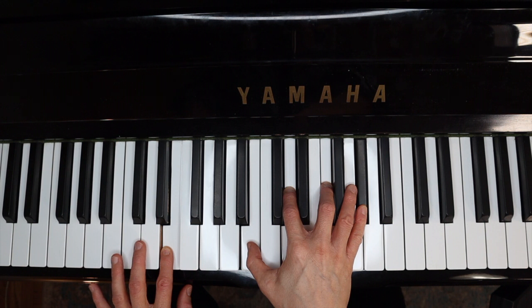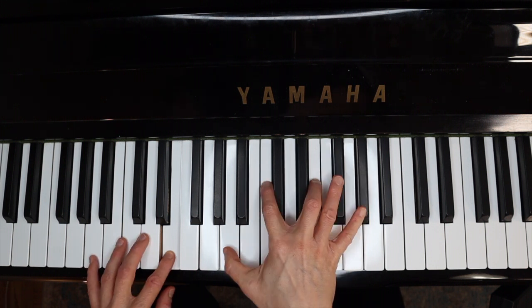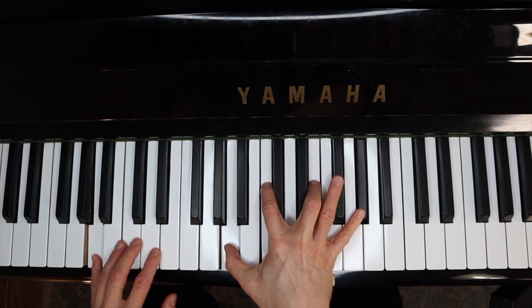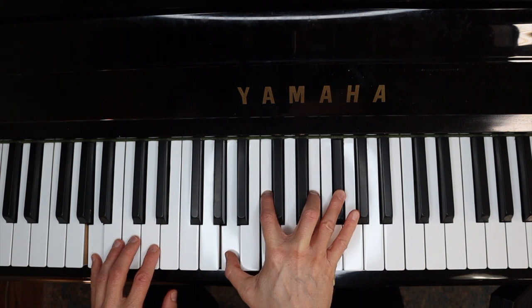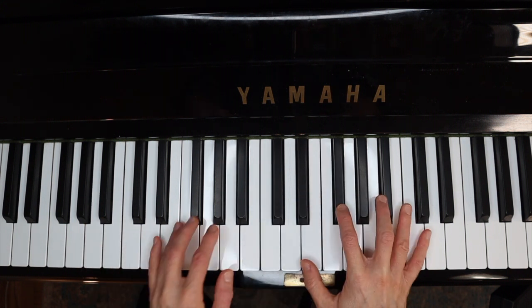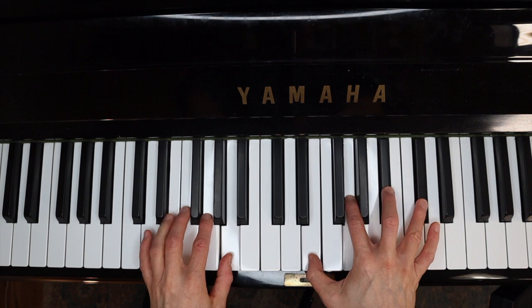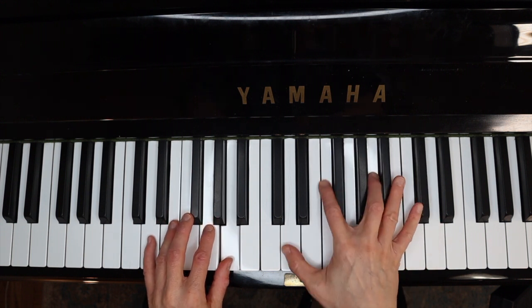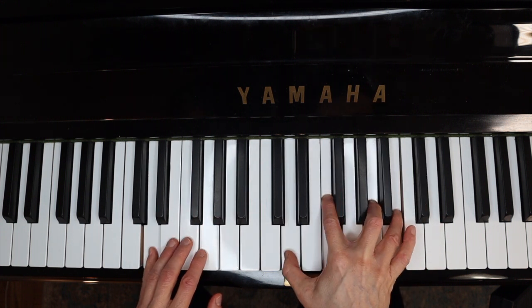It's just your right hand isn't doubling the root. And then A minor 7, A minor major 7, and then A minor 6. So you can practice that through the keys. A minor 7 flat 5, A7 flat 9 flat 13, and then D minor major 7, D minor 6.